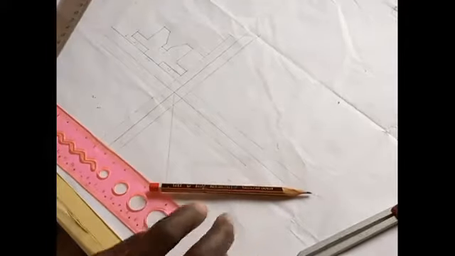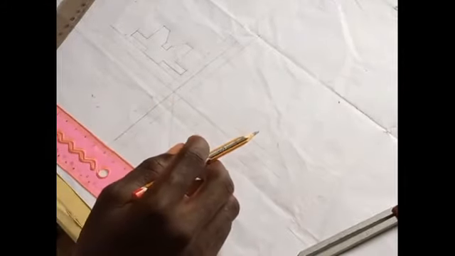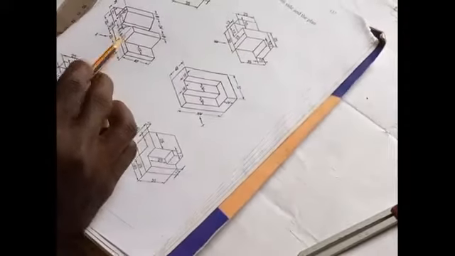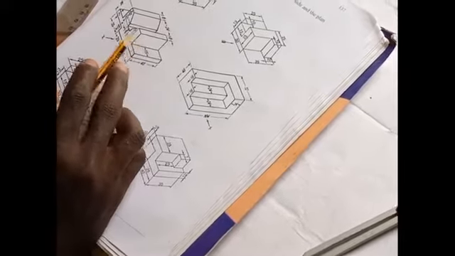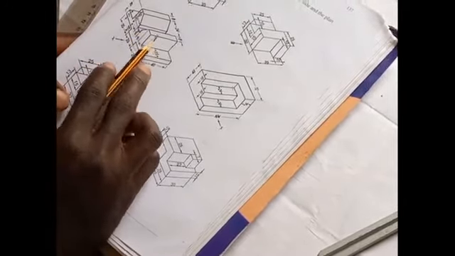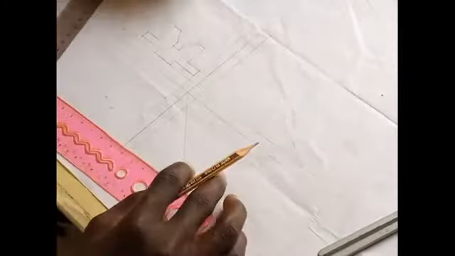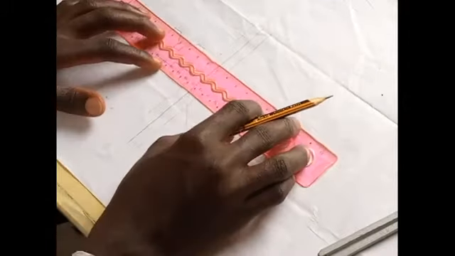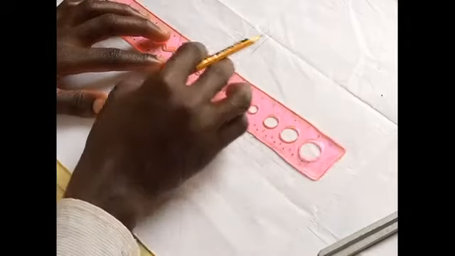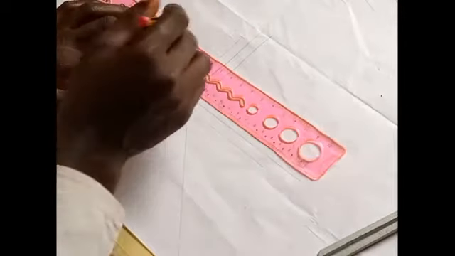Okay, so this is the shape. Can you see? This is the front view of this particular projection. So we have to look for the side view. The side view is very simple. Once you get your front view, you come to the height here, you mark it out to this portion.